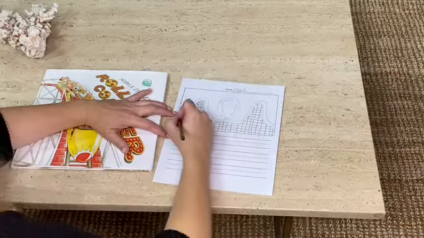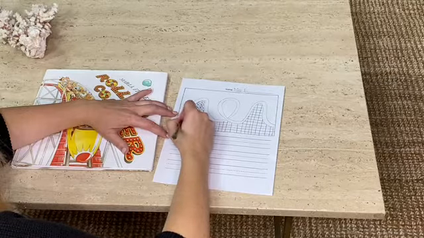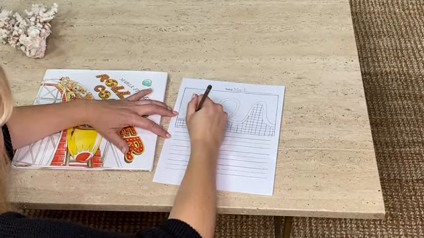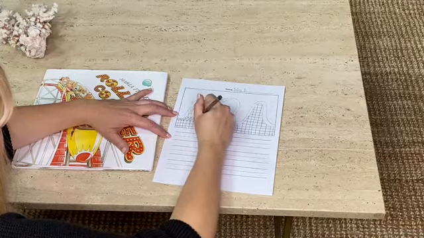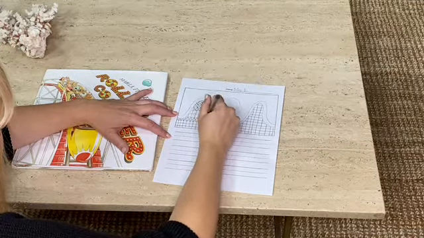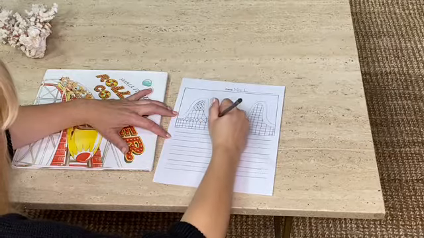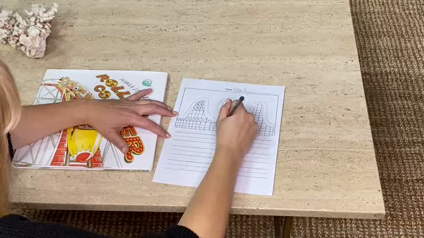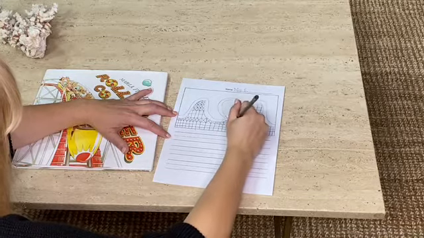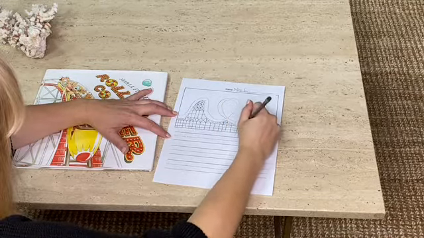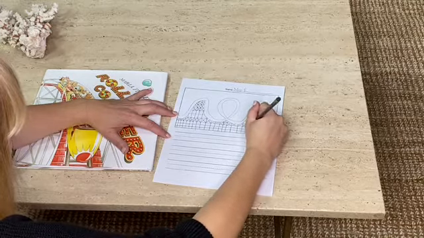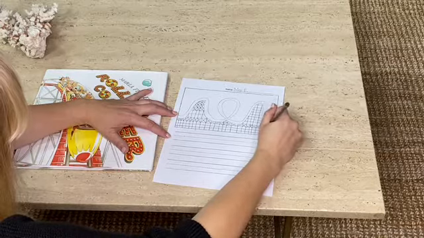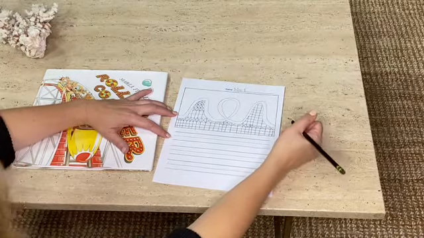I'm going to do that all the way across the bottom also. You get the idea. You can add them into that other tall mountain, which makes it look like a nice and safe roller coaster to ride.